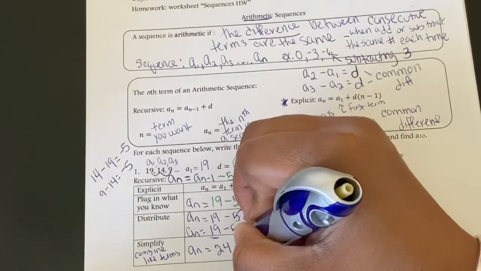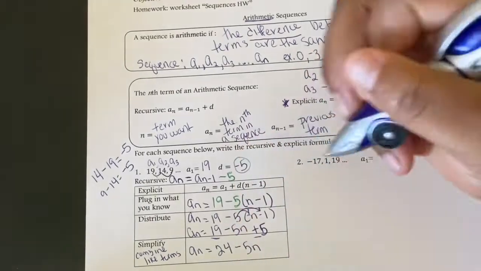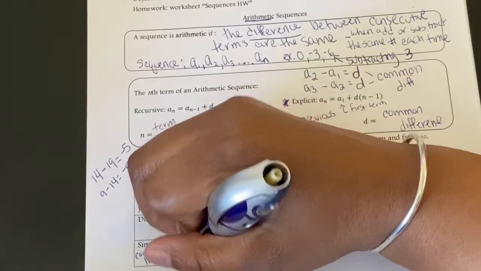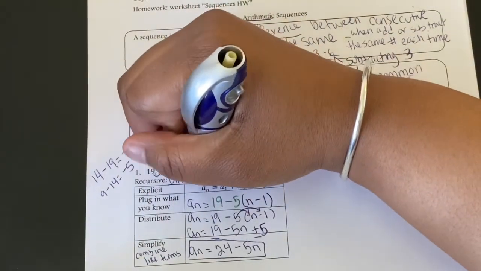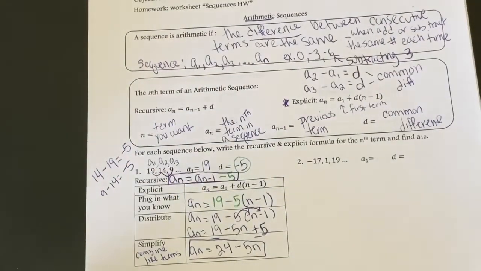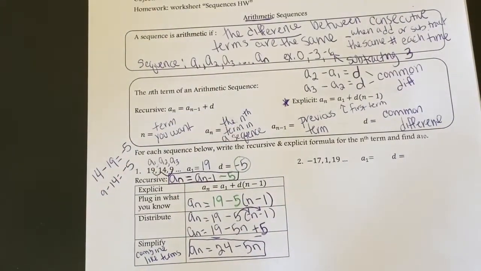24 minus 5n. And this is my equation right here. So now I have my explicit and my recursive equations. Again, all we did was we plugged in what we knew and we simplified.